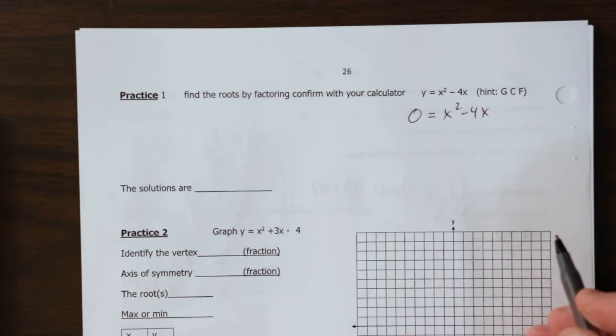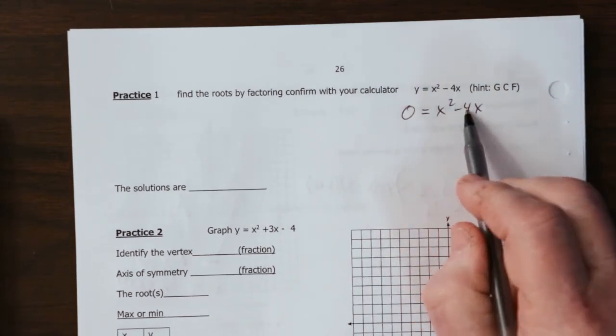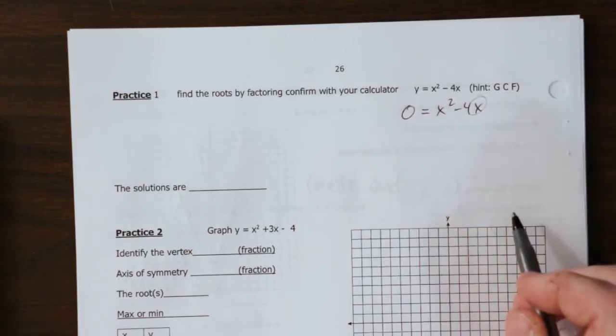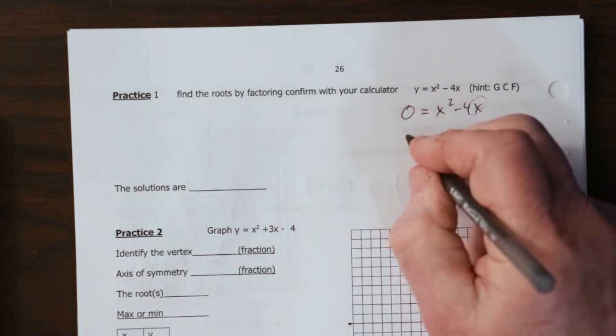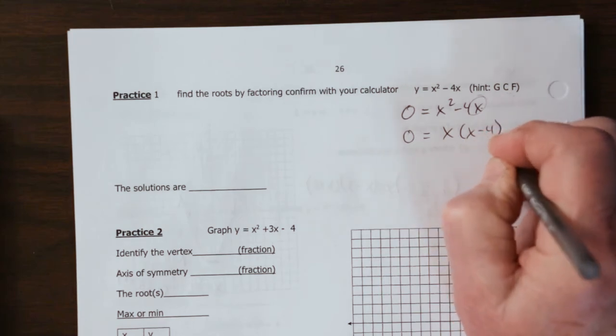Okay, now a lot of people get fooled with this one thinking it's a dots problem. You've got a perfect square minus a perfect square, but this kind of messes you up. It's a GCF problem, okay? So you're going to take out the GCF. They both have an x. So you're going to have 0 equals x times (x minus 4).